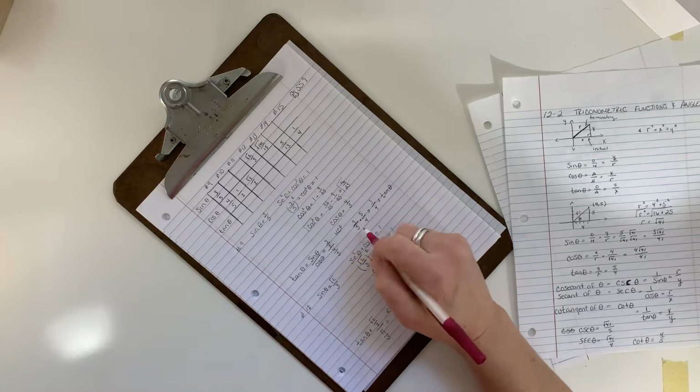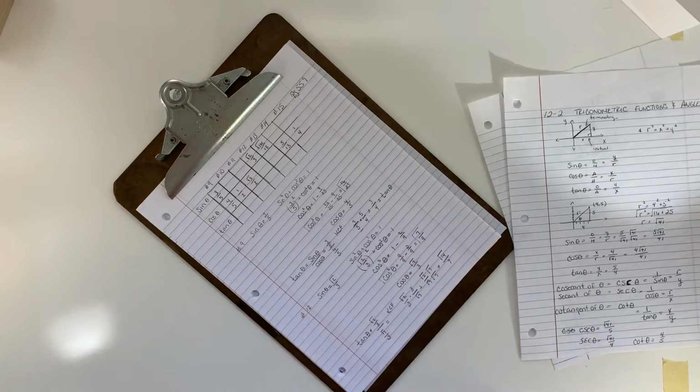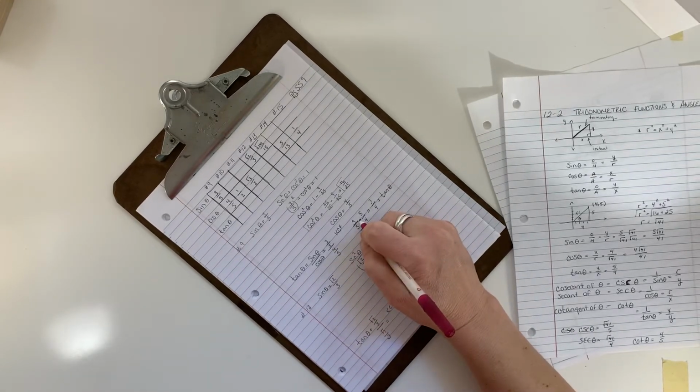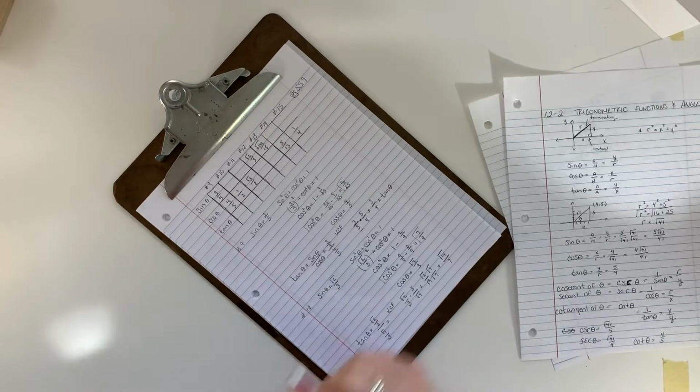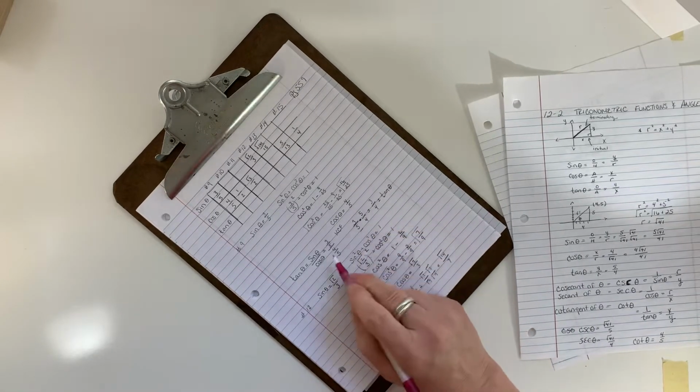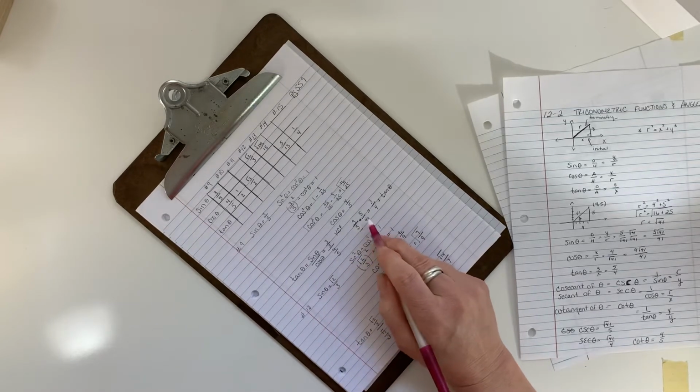Now, blast from the past for all my algebra kids, we have to keep, change, and flip. What that means is you keep your first fraction exactly the same. That's 3 over 5. Then we change it from division to multiplication. That's where the change comes in. And you flip your second fraction, the fraction that was in the denominator. So 4 over 5 flips to 5 over 4.